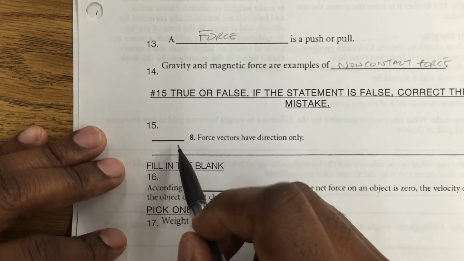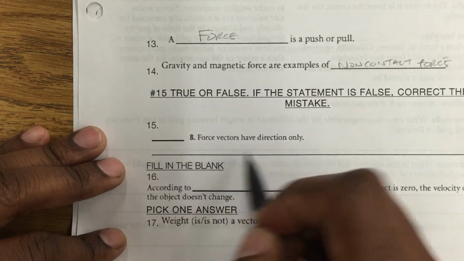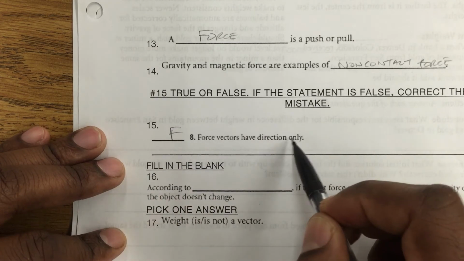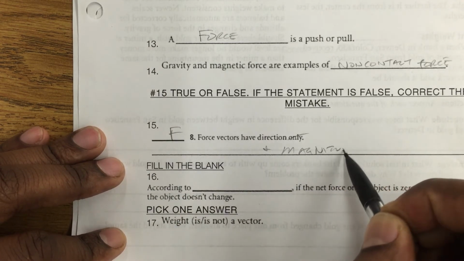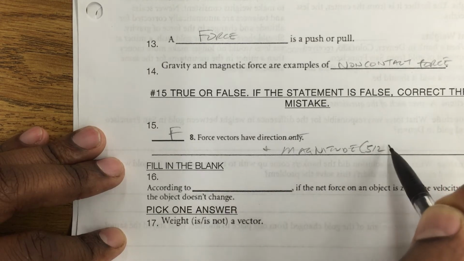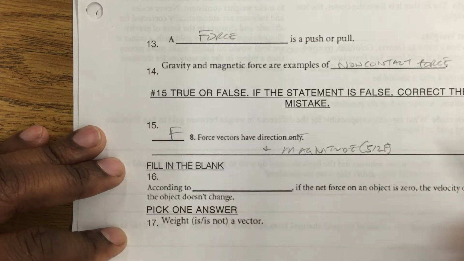Right here, number 15, this says vectors have direction only. That's false. You should know that vectors have magnitude, or size, however you want to say it, size and direction. Okay, that's why that was false.